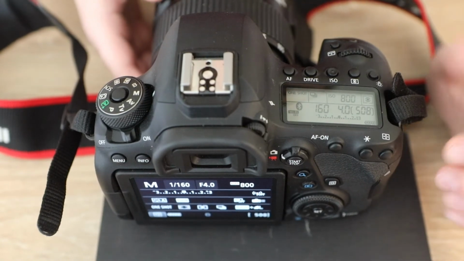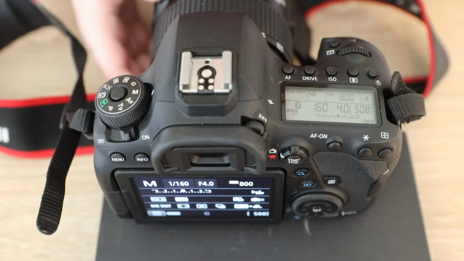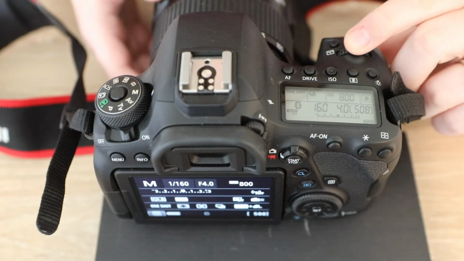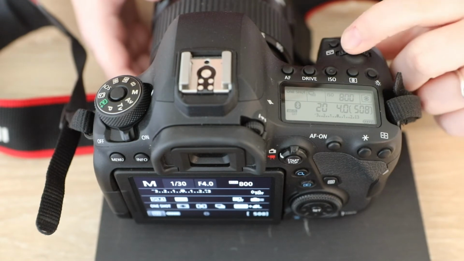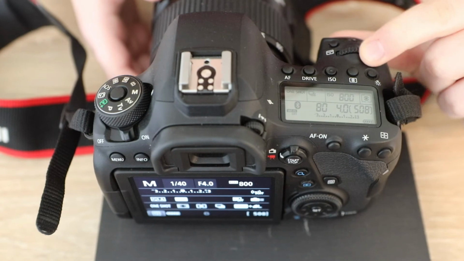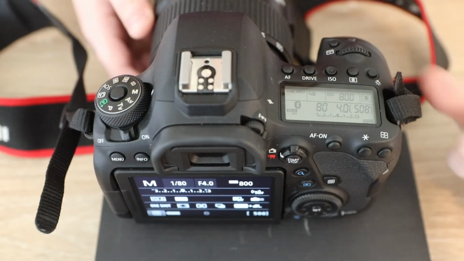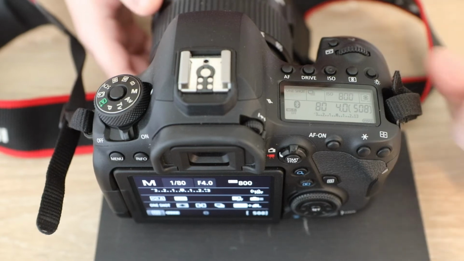Finally, I'll show you how to change the shutter speed, and that's the easiest one to change. To do that, you just use this top scroll on the top of your camera, and as you can see, the numbers change. And yep, so that's probably the setting you'll want to change last.